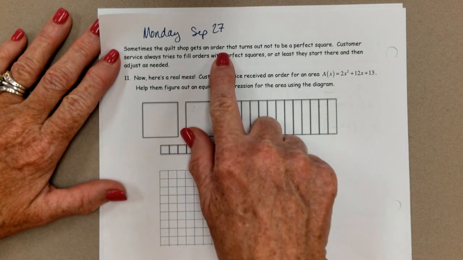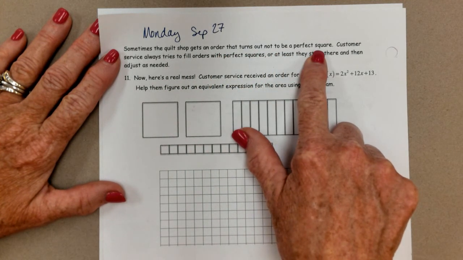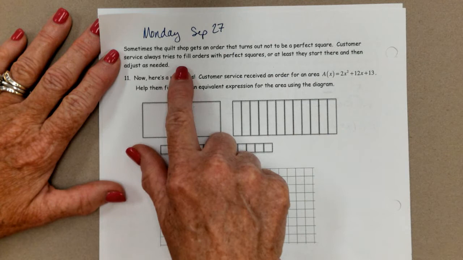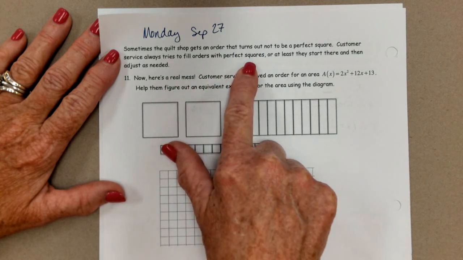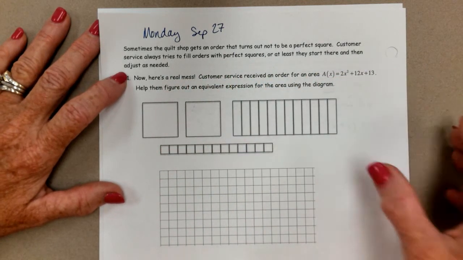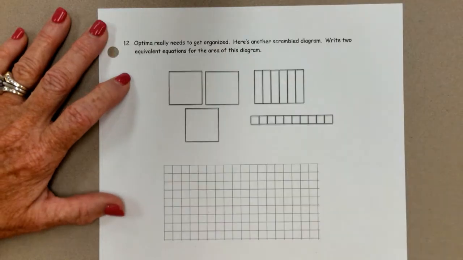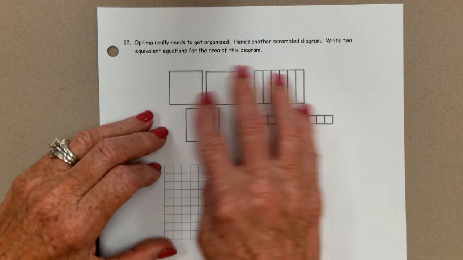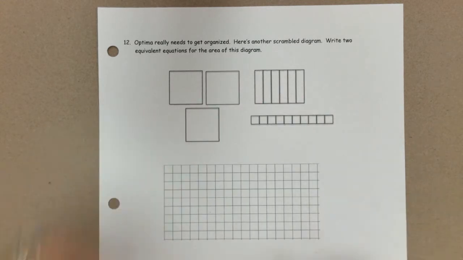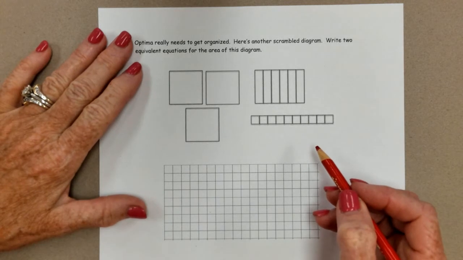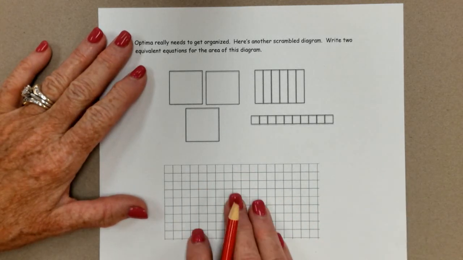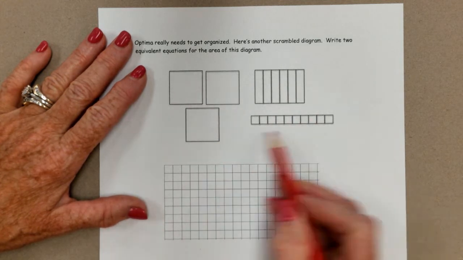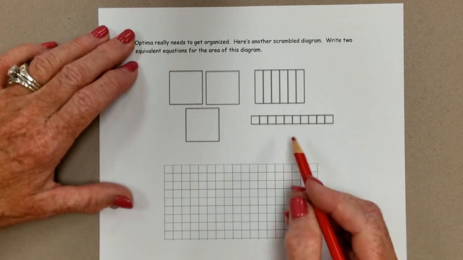Sometimes the quilt shop gets an order that turns out not to be a perfect square. Customer service always tries to fill orders with perfect squares, or at least they start there and then adjust as needed. So what's happening is this is what we have. We have these blank pieces up here, and we're going to go ahead and use our coloring. As we know, we want to figure out 3 ways of expressing the area of this shape, this quilt square that's all separated into pieces.